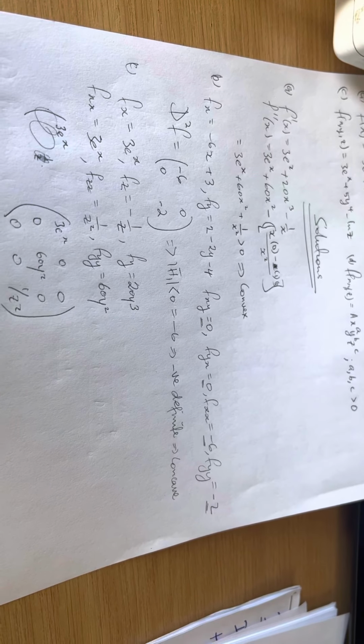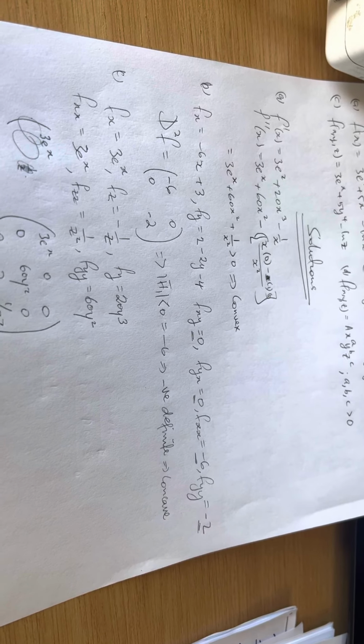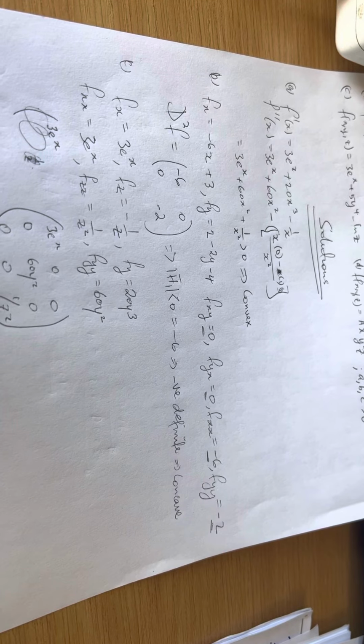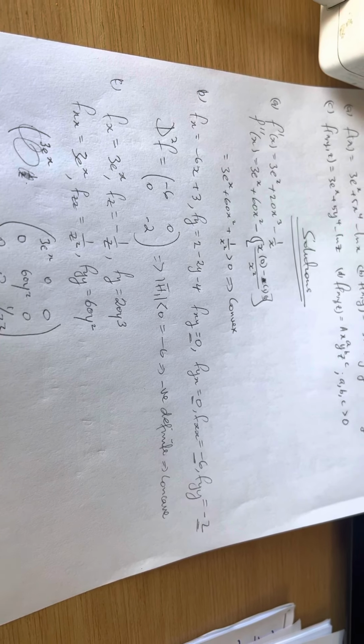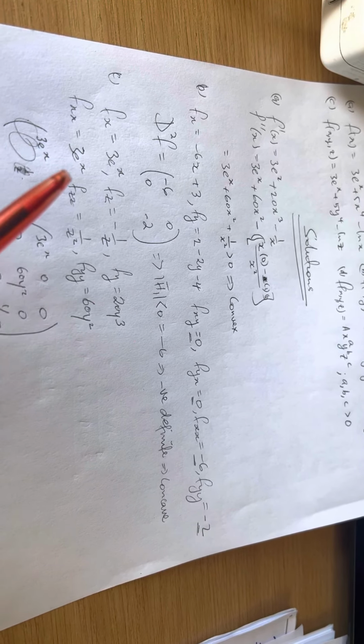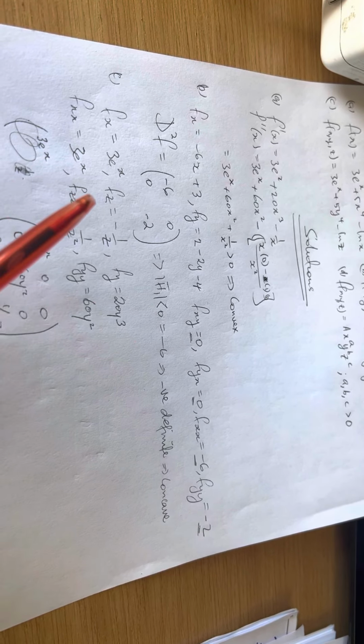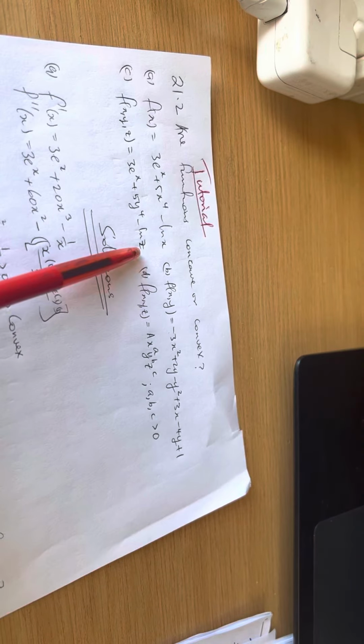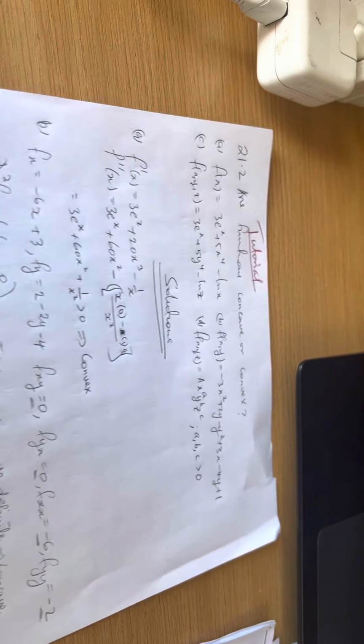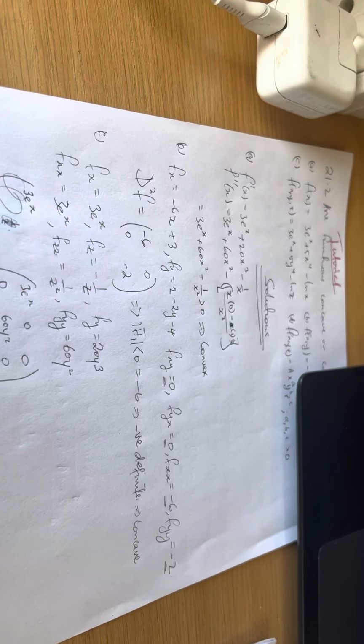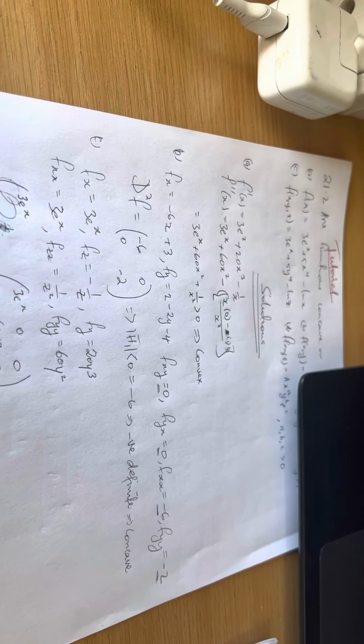Also in C, we have to get the first order conditions, which are the first partial derivatives with respect to your variables of interest. The first partial derivative of f with respect to x is 3 exponent x. Fz is just negative 1 over z, because the derivative of ln z is just 1 over z. And then fy is just going to be 20 y cubed.